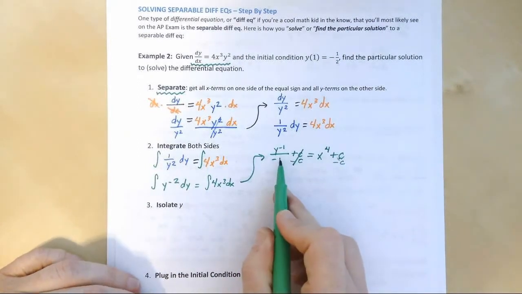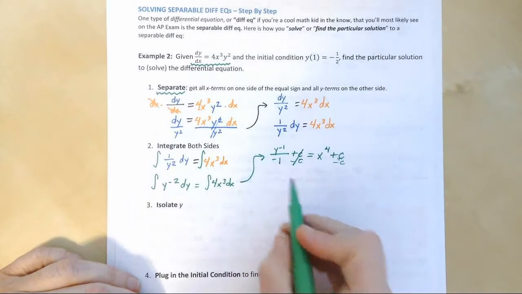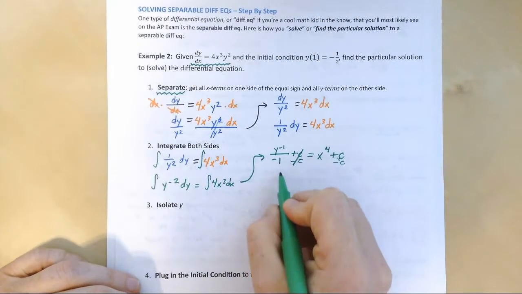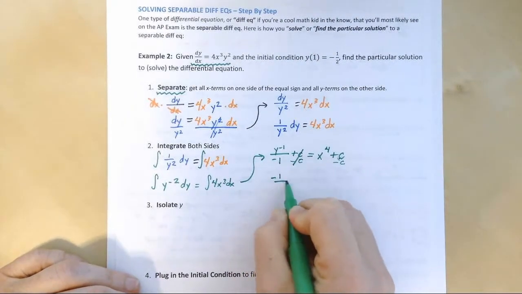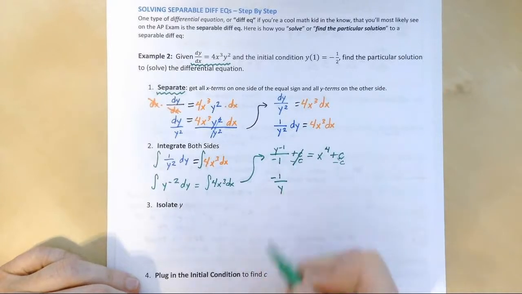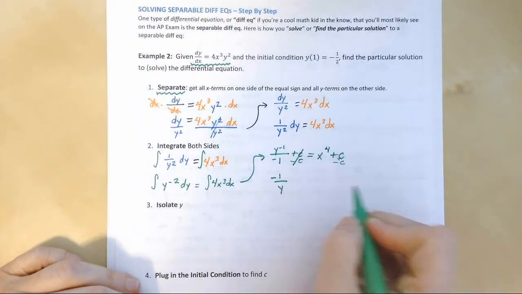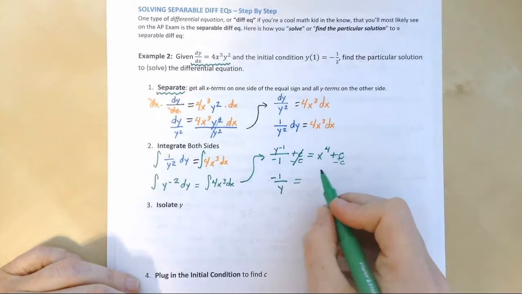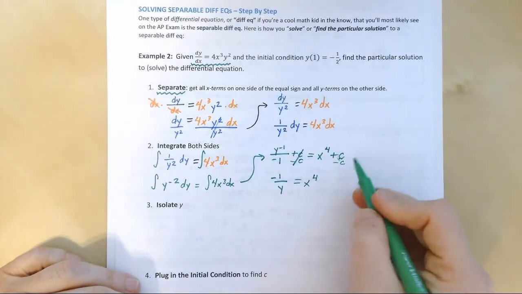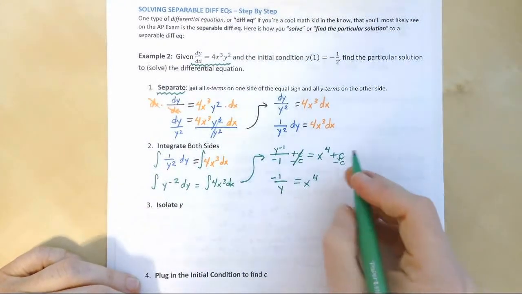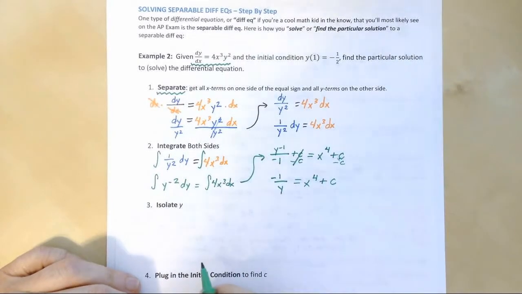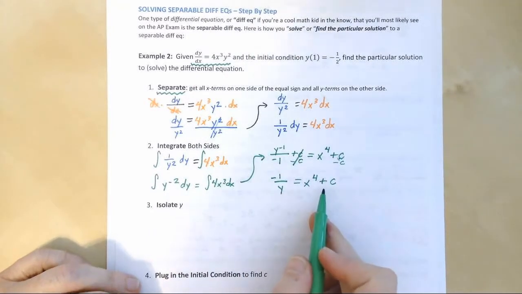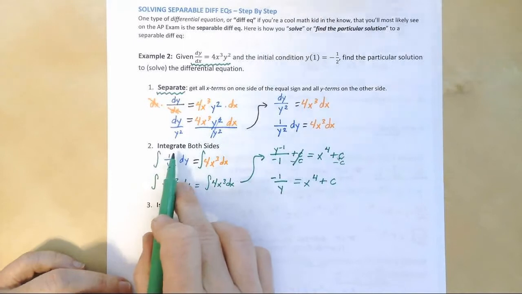I'm going to rearrange this to make it look more like what it should look like. So this is the same as negative 1 over y to the 1, right? This c we got rid of equals x to the 4th. A constant minus a constant is still a constant. We're going to put plus c, plus some constant. Okay, cool. We've integrated. Check.